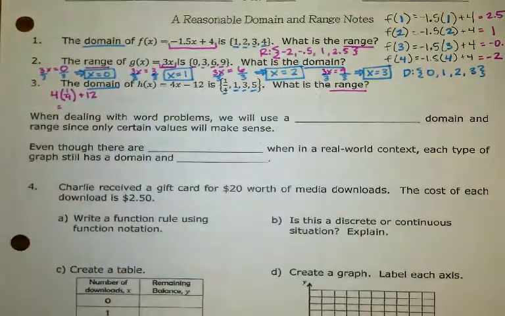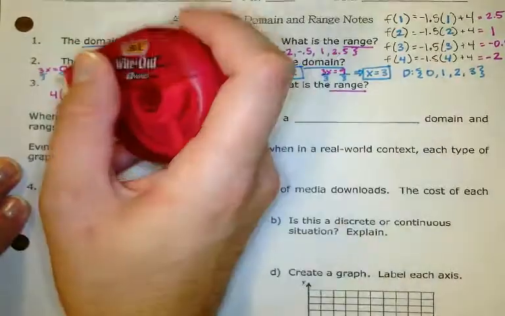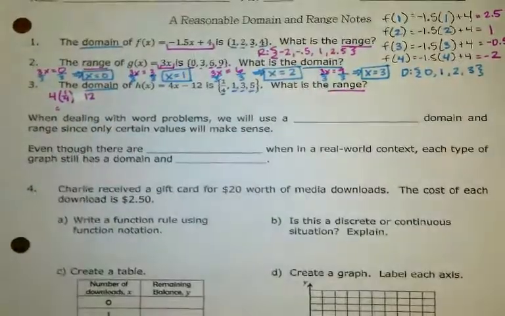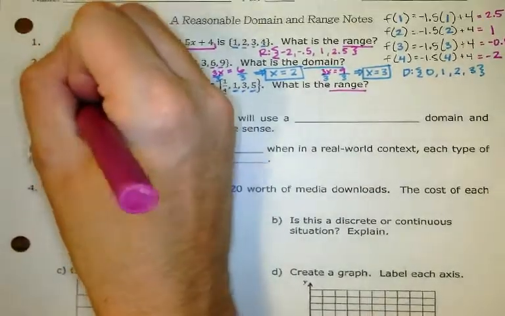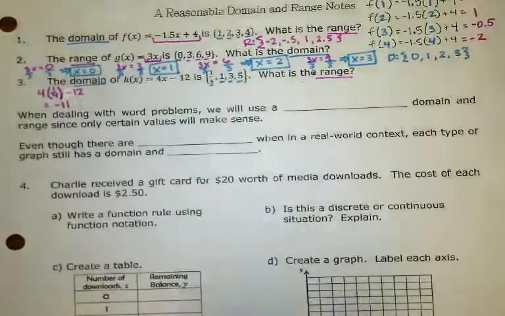Oh, it's not plus 12. What is it? What's my equation, y'all? It's minus 12. I was wrong. Please forgive me. Okay? So what is 1 minus 12? Well, that's going to be negative 11.